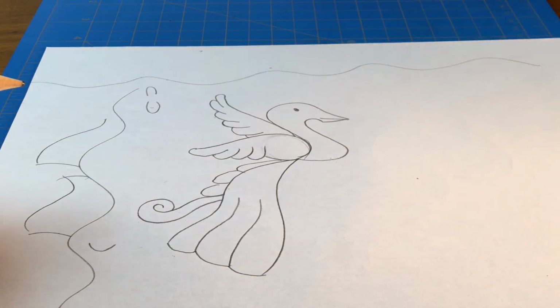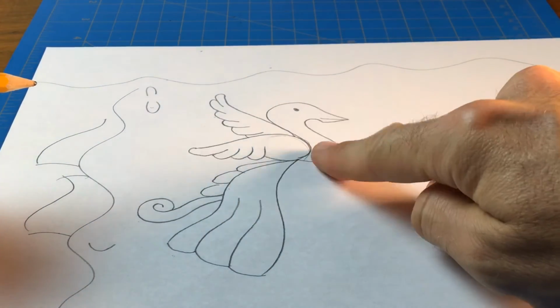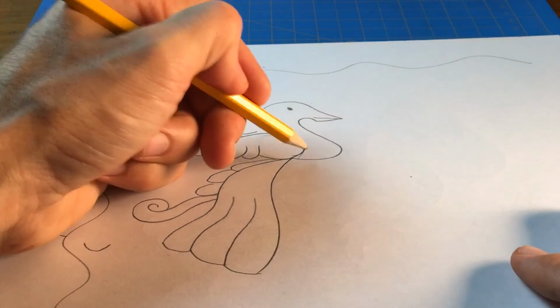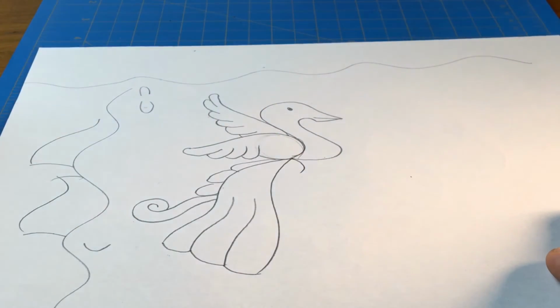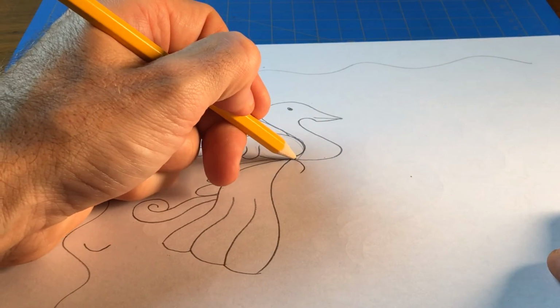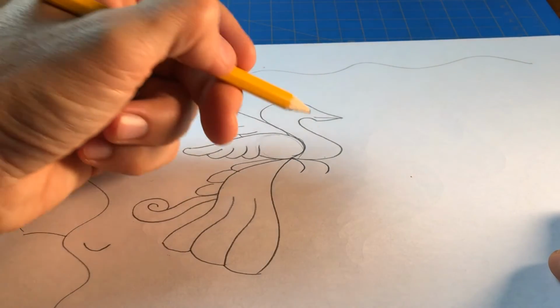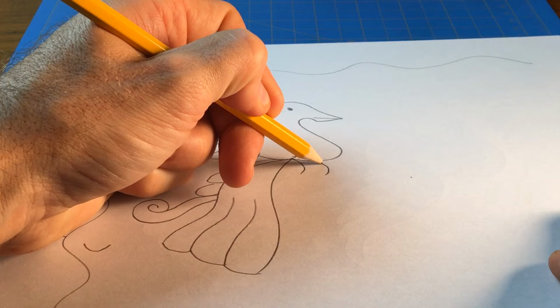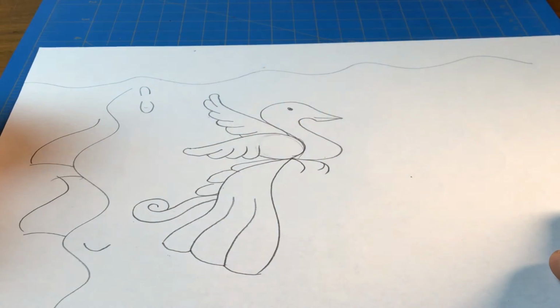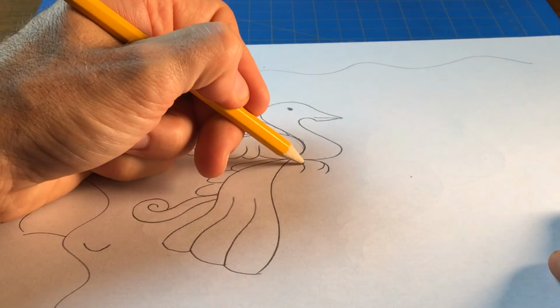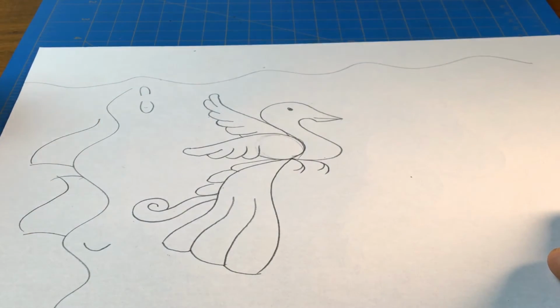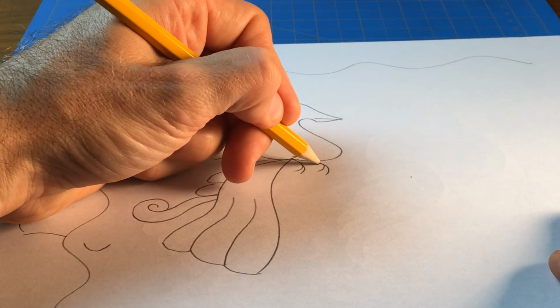And just about done here. Still need to put some feet on this bird. This is really easy. I have a curvy line and a curvy line. Those are the legs. Now I need to add a couple of toes. I'm going to start right here and make another curvy line that comes inside of that one. And again. Alright, now we just need another toe on the back.